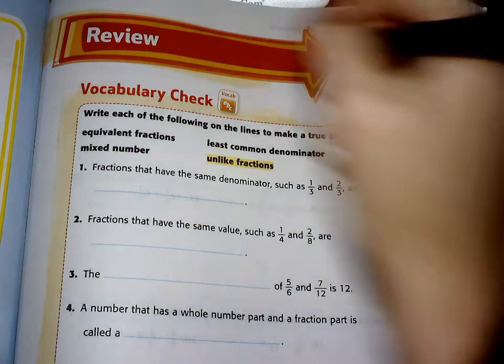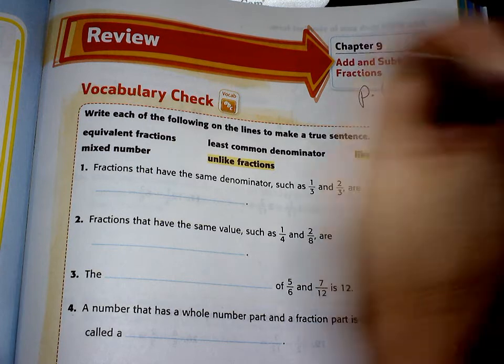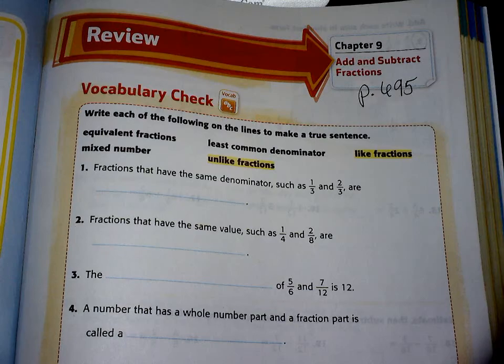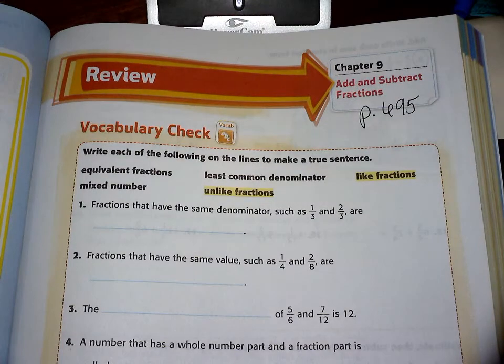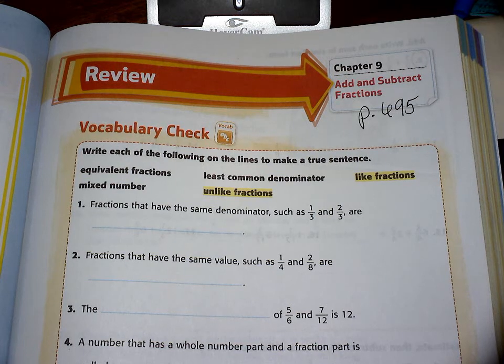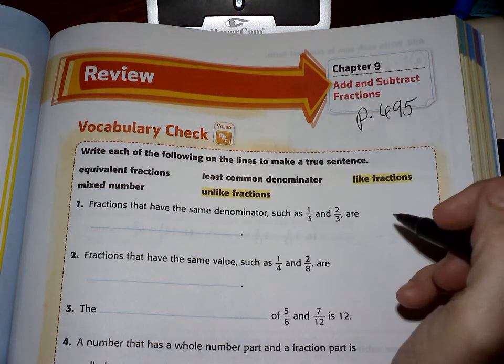The Chapter 9 review actually starts on page number 695. And so we're going to do that some together and some I'll have you do on your own. We're on page 695. We've got our Chapter 9 test coming tomorrow. So you're going to want to make sure you pay attention, and if you don't get something or are still really struggling with something in this math lesson, make sure you pop back onto Zoom to ask me for help.